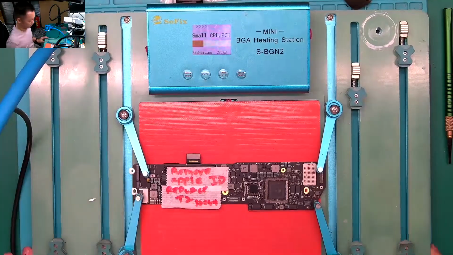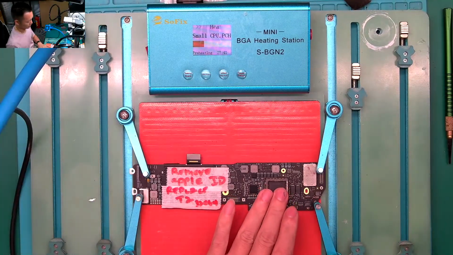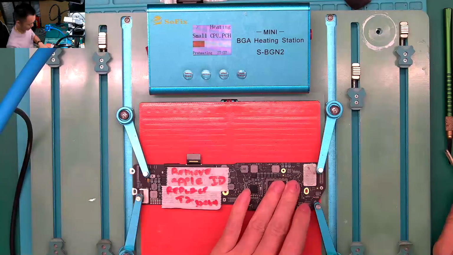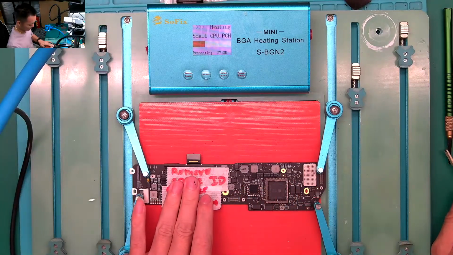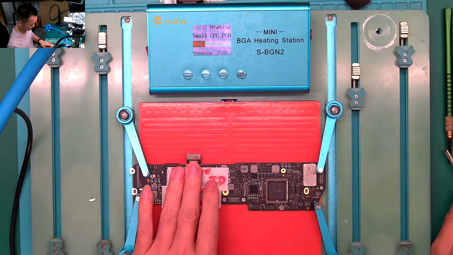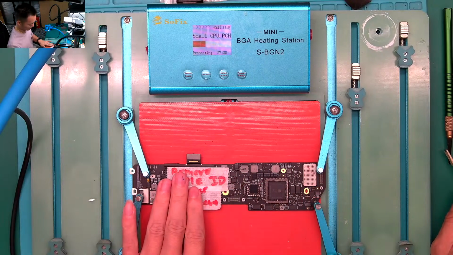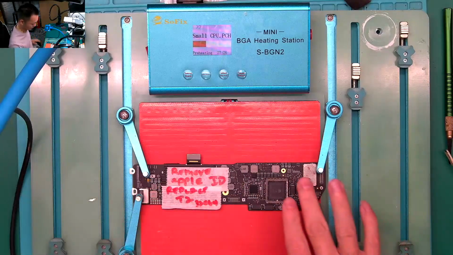Now it's waiting for the motherboard to get hot. Yes, maybe 2 minutes. Okay, 2 minutes.